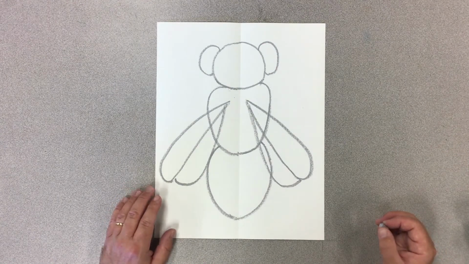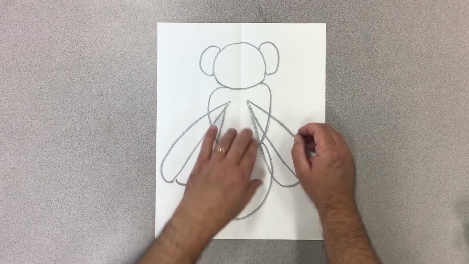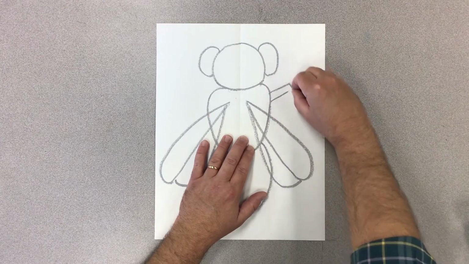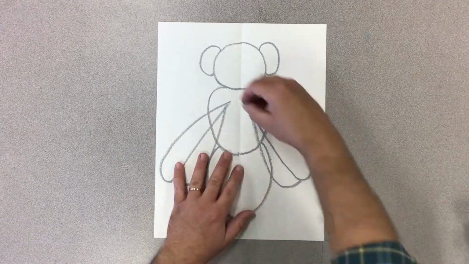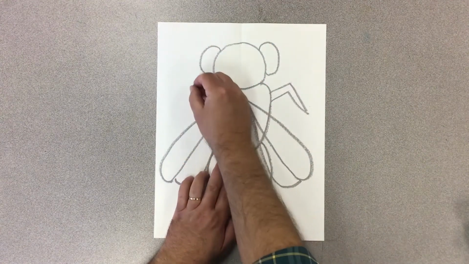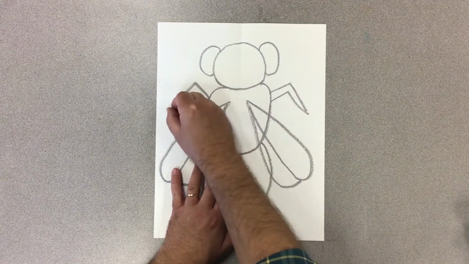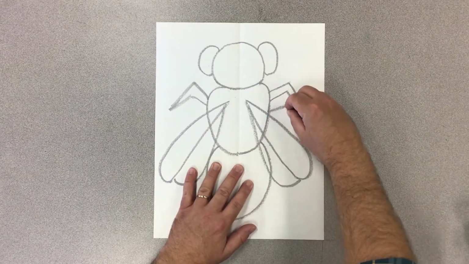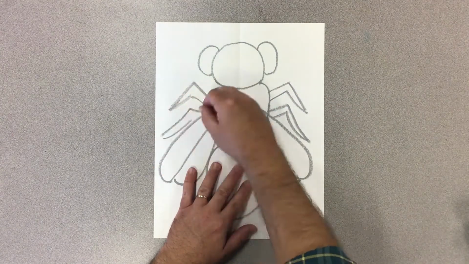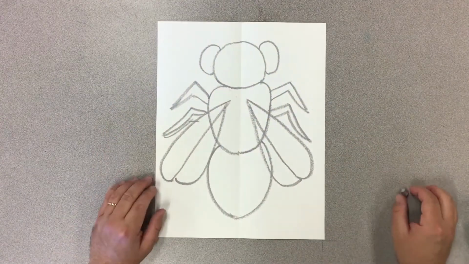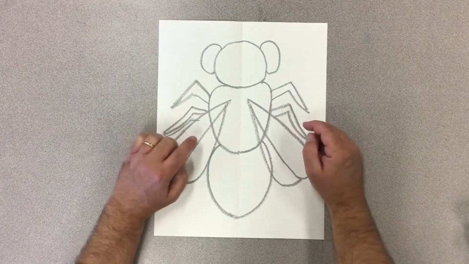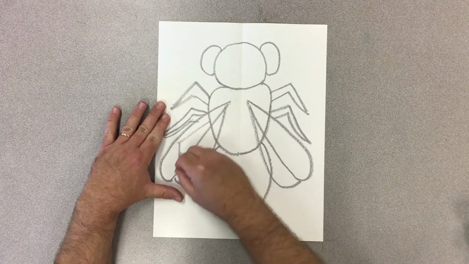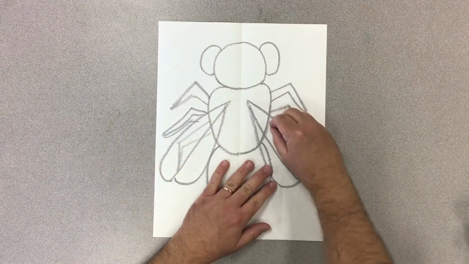I also want to be drawing legs. Recall that insects have 6 legs, and I'm going to attach those legs to the abdomen. I'm going to draw a leg this way and this way. Same thing on this side. And I want to do these as close to the same as I can on both sides. I drew 2 more legs, and then the next set of legs will be underneath the wings, and I'm just going to draw those very lightly.